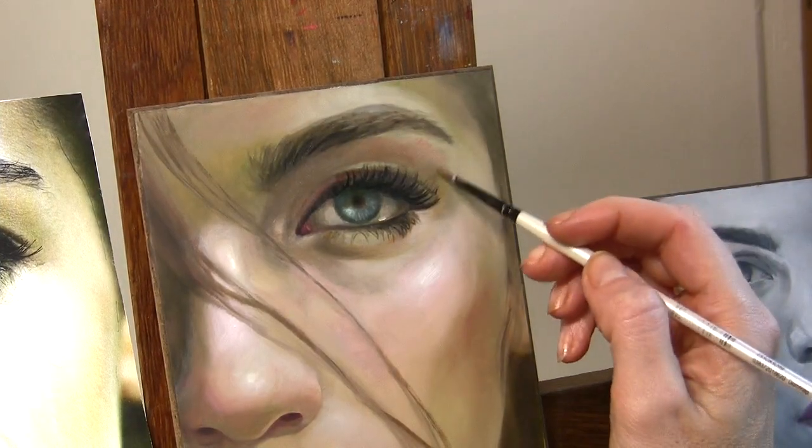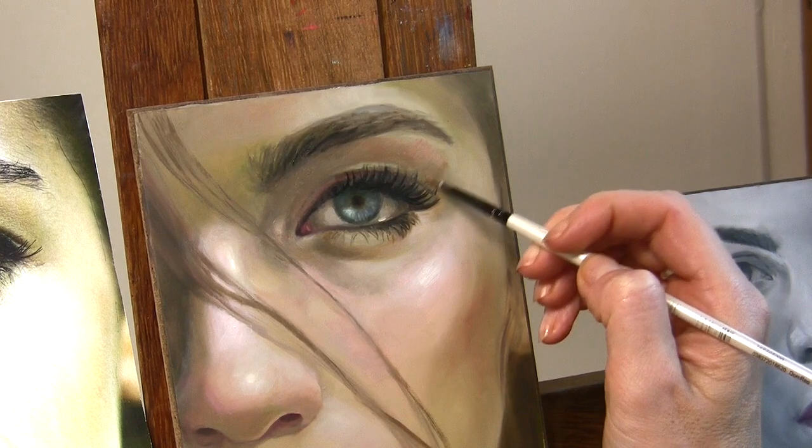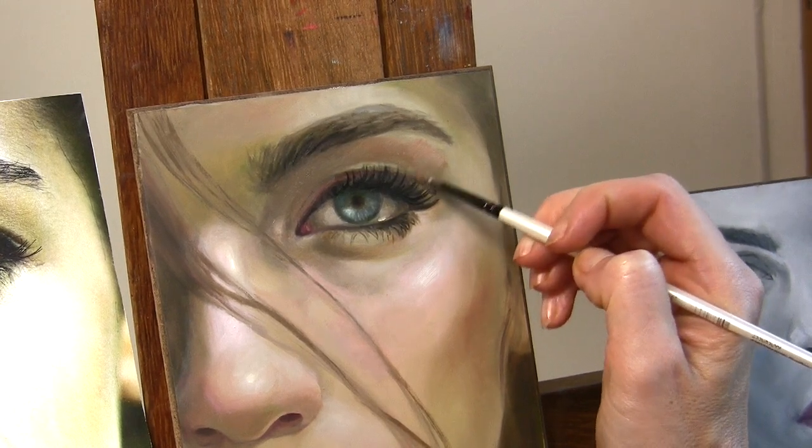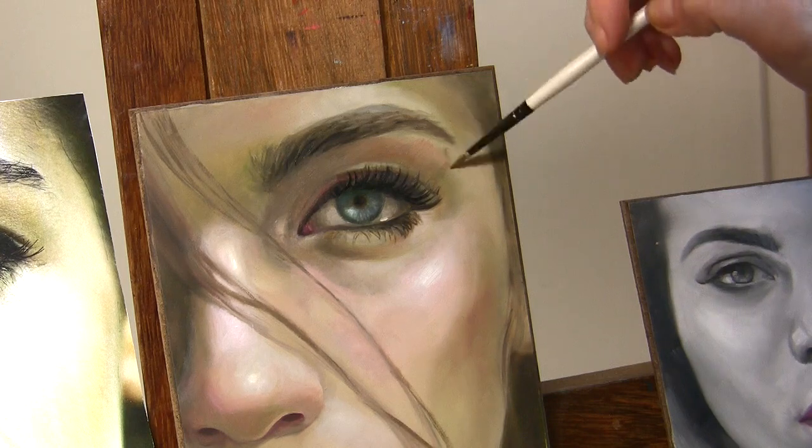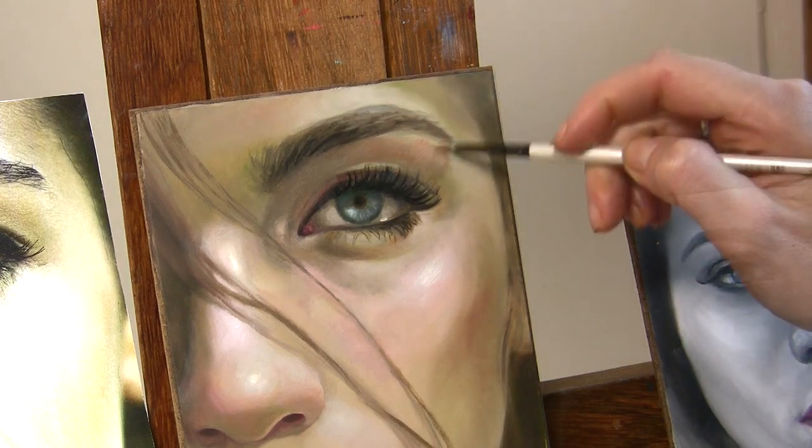Here I keep layering paint to describe the darker part of the area above the eye.